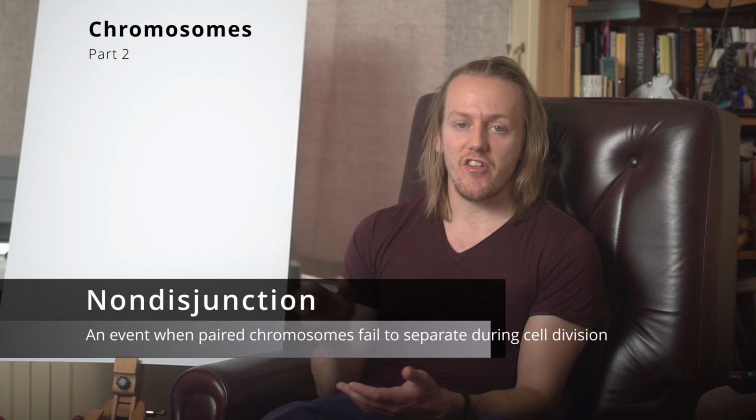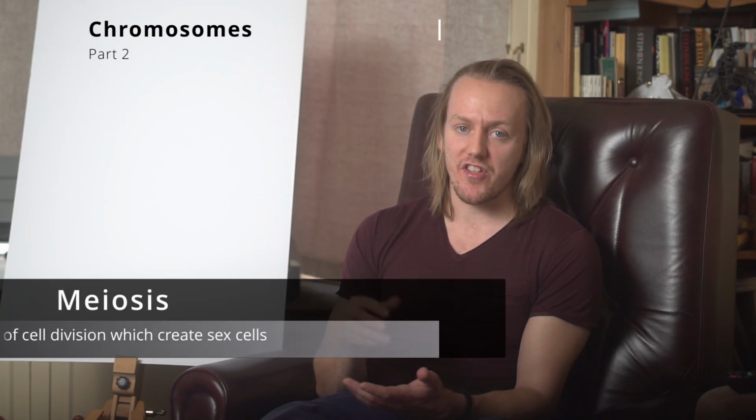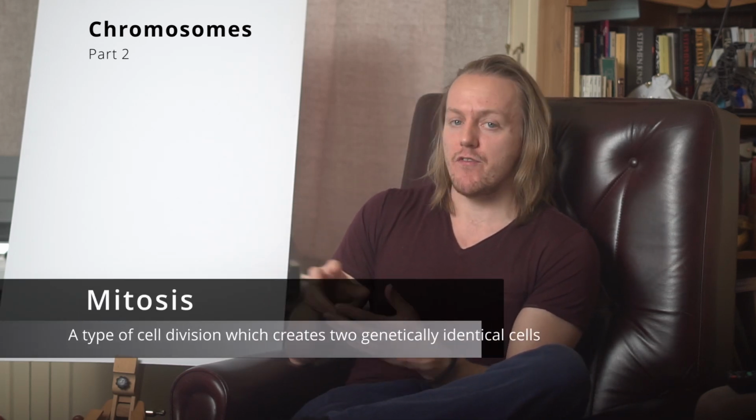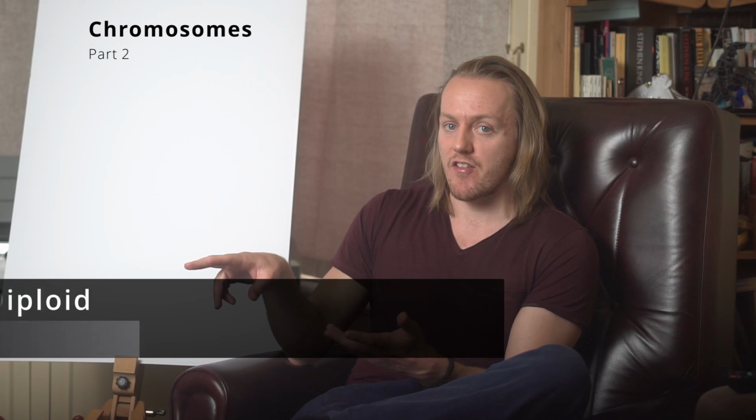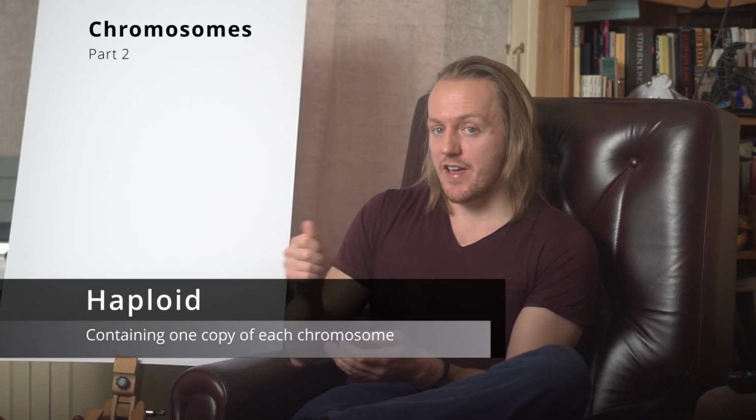Trisomies occur due to an event that happens before conception known as nondisjunction. Nondisjunction happens during meiosis, which is a type of cell division which creates gametes, sex cells. Unlike mitosis, which is ordinary cell division and results in 2 identical diploid cells, meiosis results in 4 haploid cells, which are statistically likely to be different from each other.